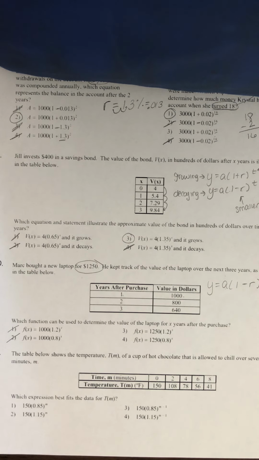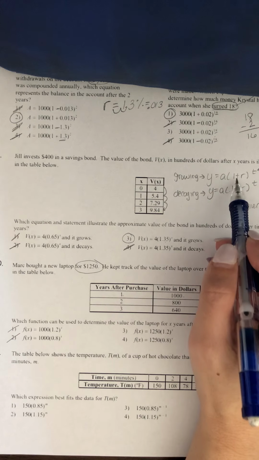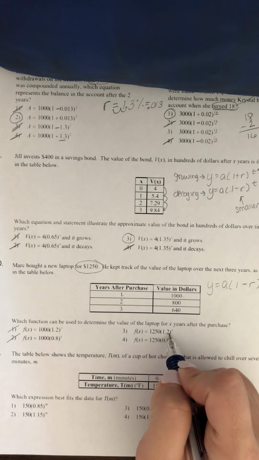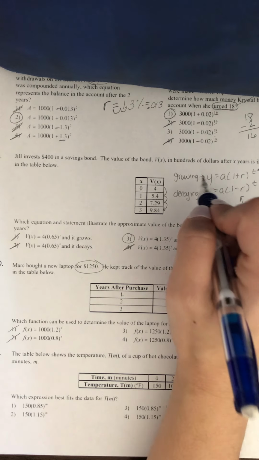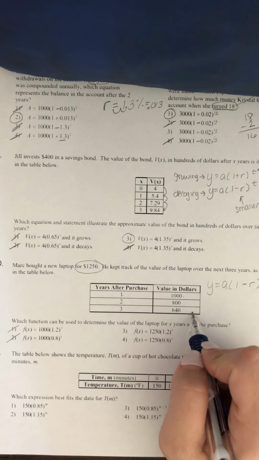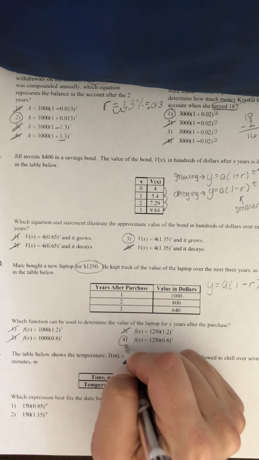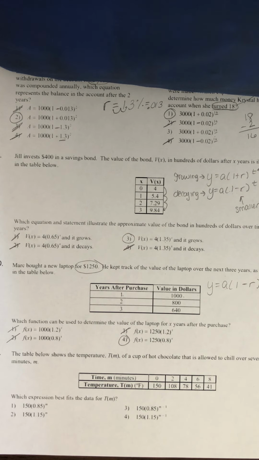So we can get rid of 1 and 2. It's really nice with multiple choice to cross some out. Then, just like we did up here, we have to look in that parenthesis because that's the only difference. This parenthesis is bigger than 1. That means it's growing. The value of our computer isn't growing, it's going down. So it can't be bigger than 1 in parentheses. It has to be less than 1.